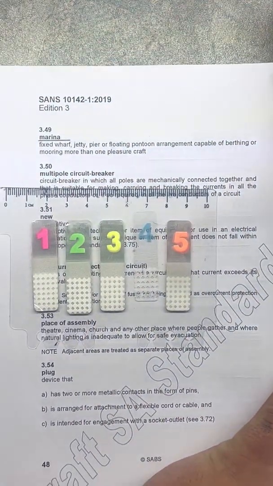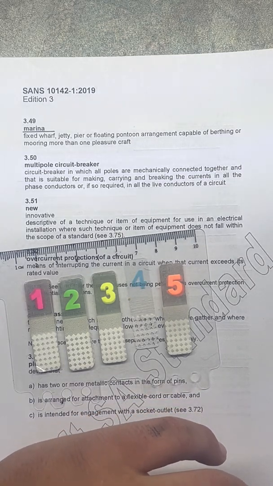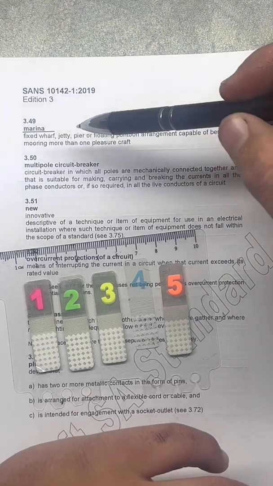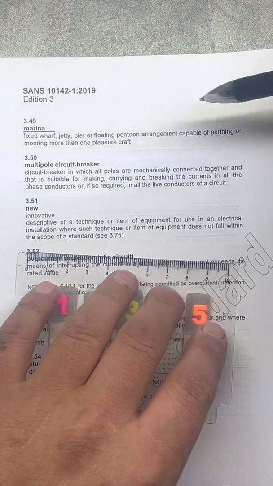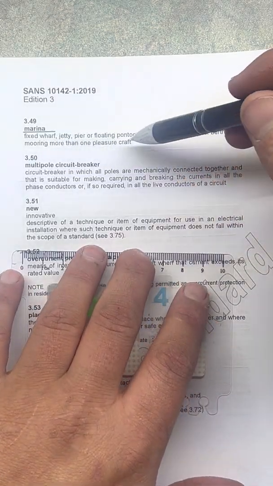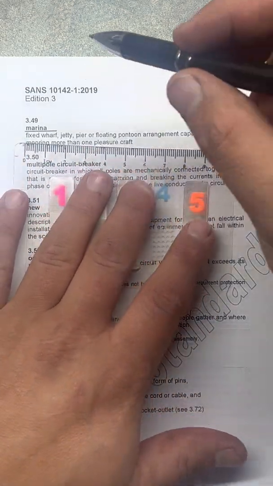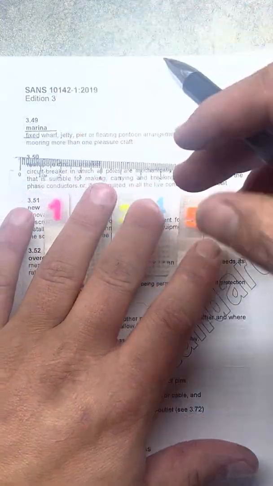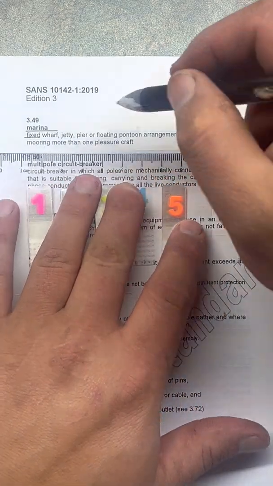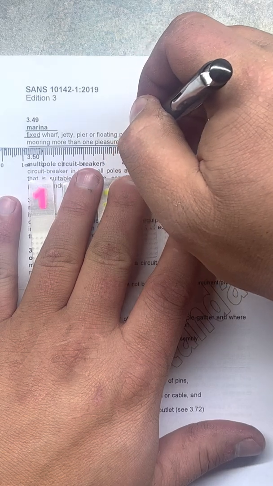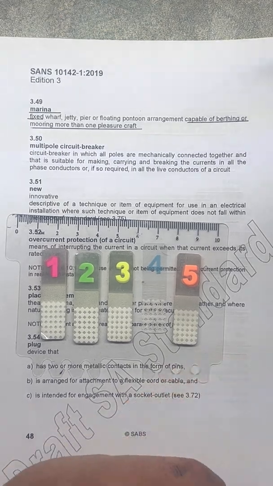A marina. So a marina is a fixed wharf, jetty, pier, or floating pontoon arrangement capable of bearing or mooring more than one pleasure craft. So it's a fixed area capable of berthing or mooring more than one pleasure craft, where you store your boats.